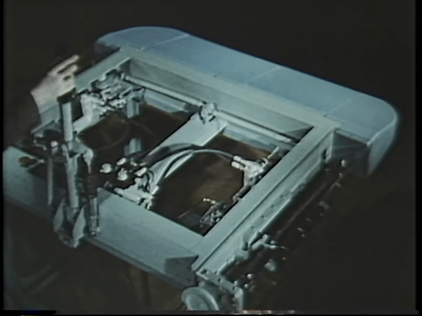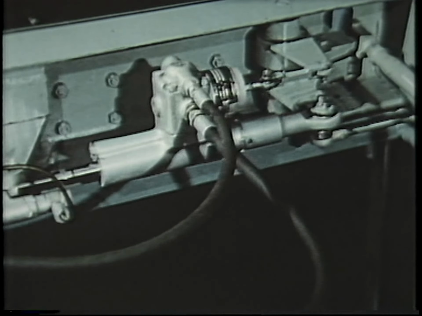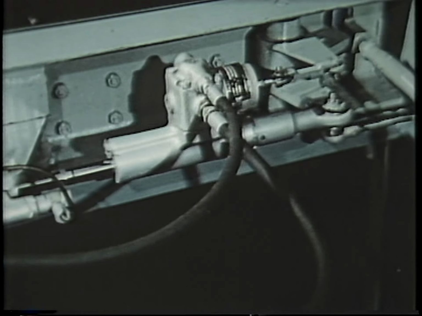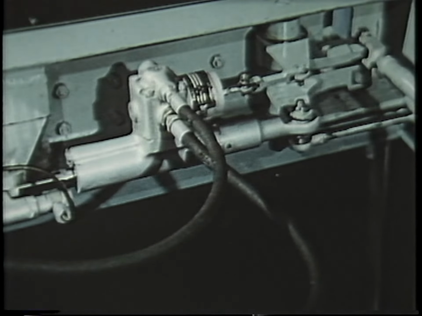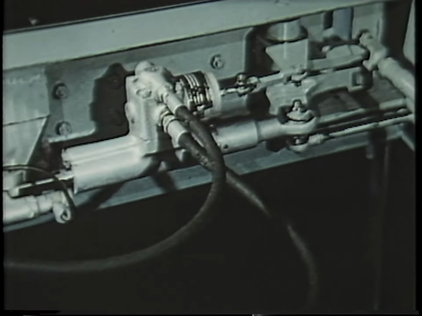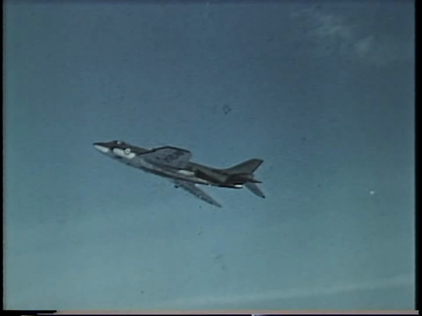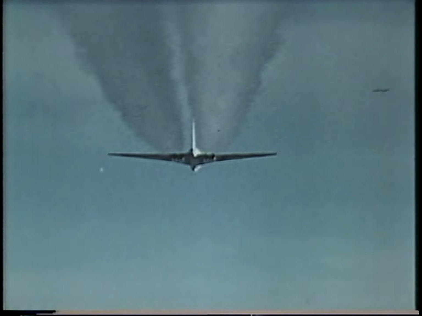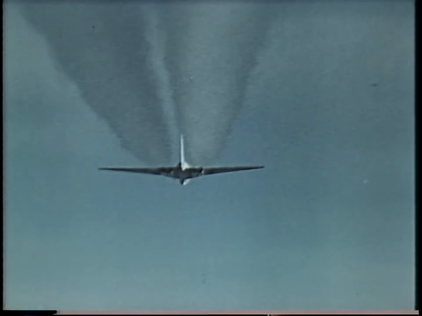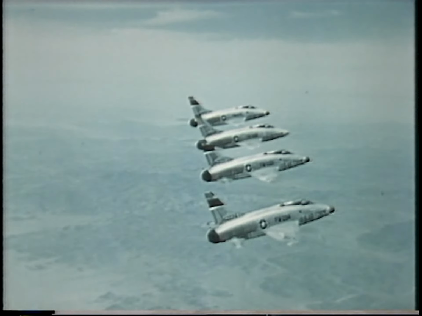Powered controls are also essential. Shock waves exert such huge forces on all the control surfaces that no pilot could control the aircraft manually. All these improvements in design have conquered shock wave troubles and helped to make transonic flight safe and relatively simple.